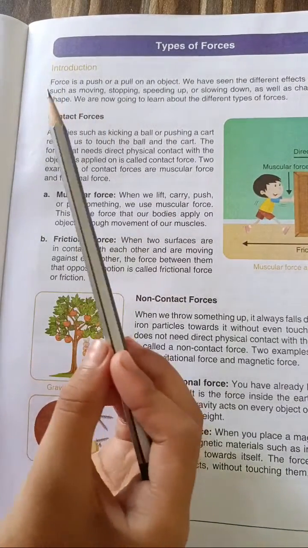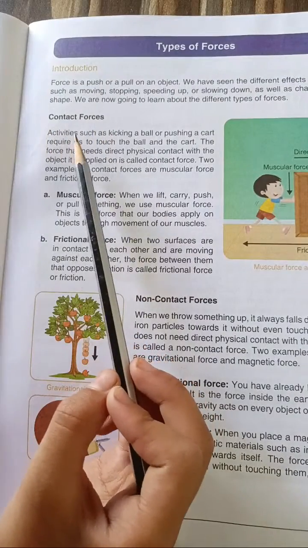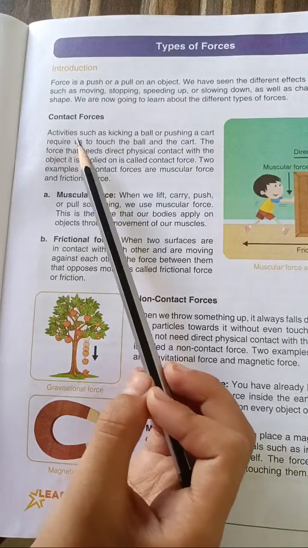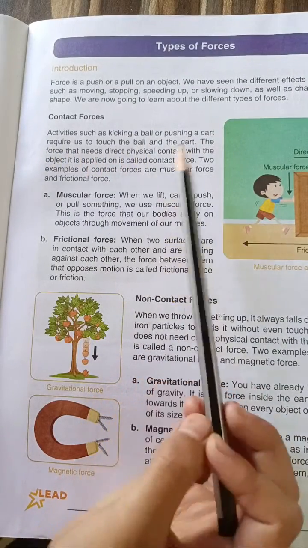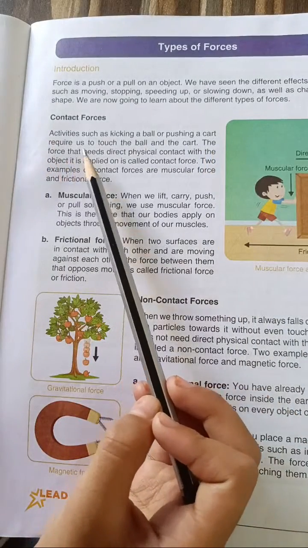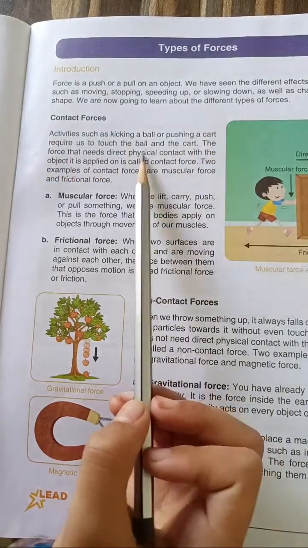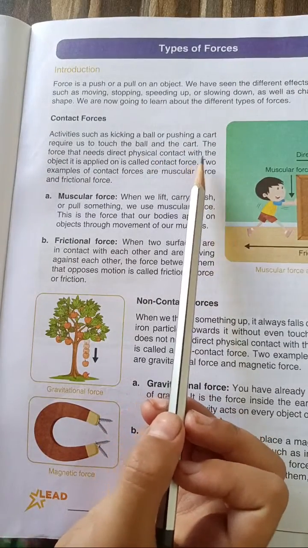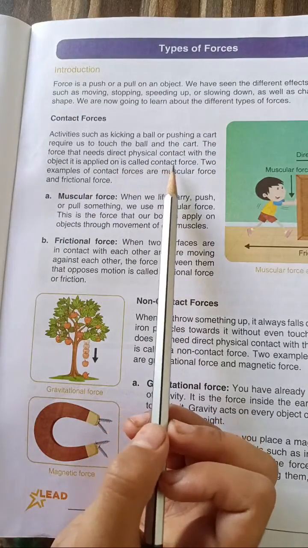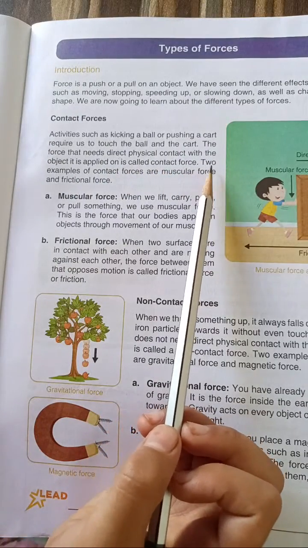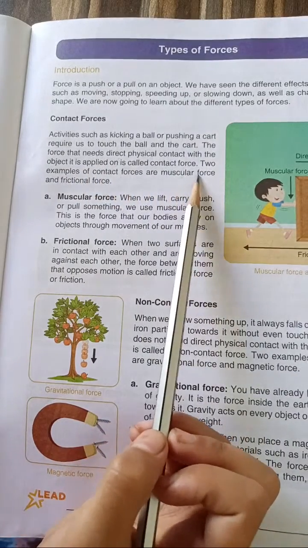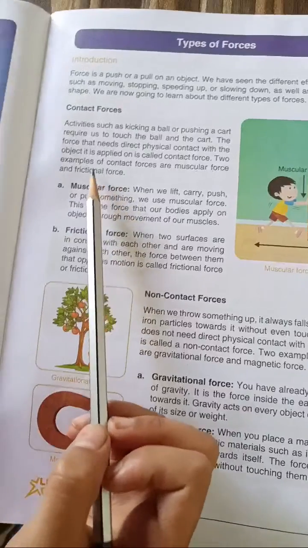Contact force. Activities such as kicking a ball or pushing a cart require us to touch the ball and the cart. The force that needs direct physical contact with the object it is applied on is called contact force. Two examples of contact force are muscular force and frictional force.